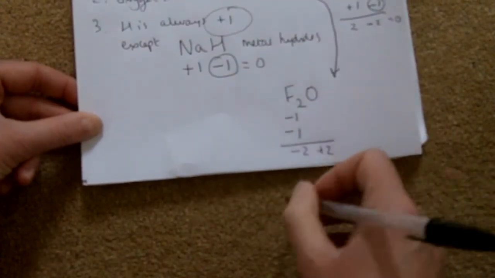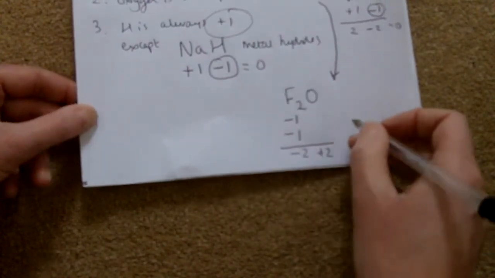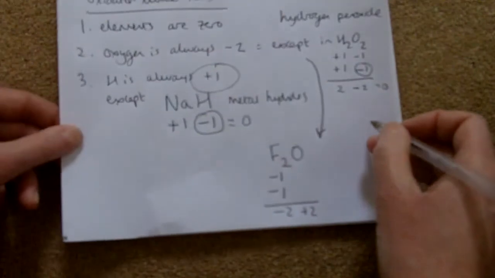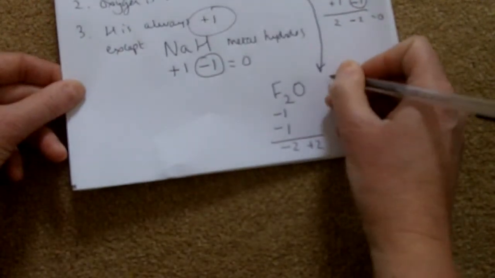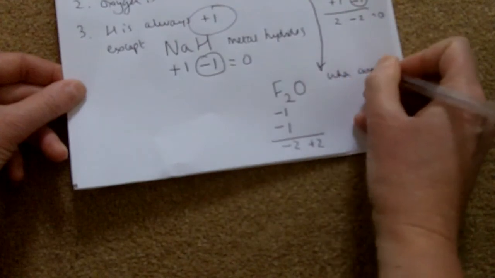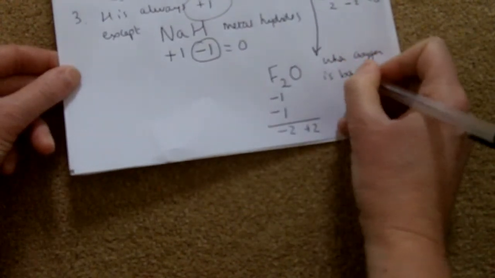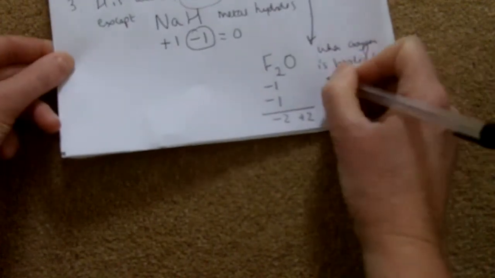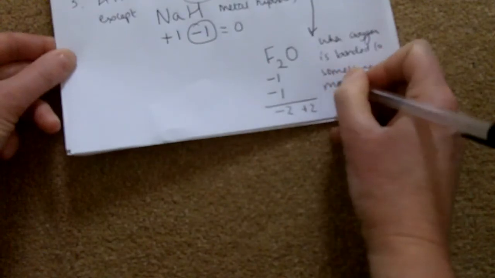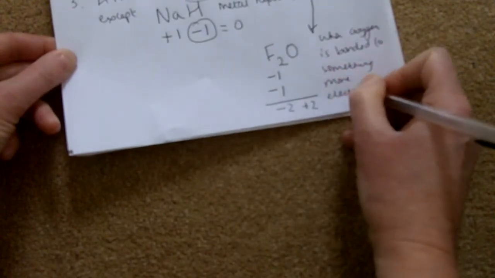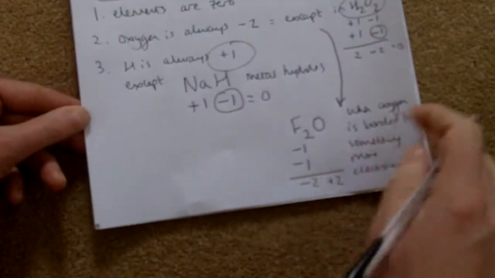So in this case here, oxygen will have the oxidation state +2. So there are 2 exceptions for oxygen: hydrogen peroxide, and when oxygen is bonded to something more electronegative, which is just fluorine.